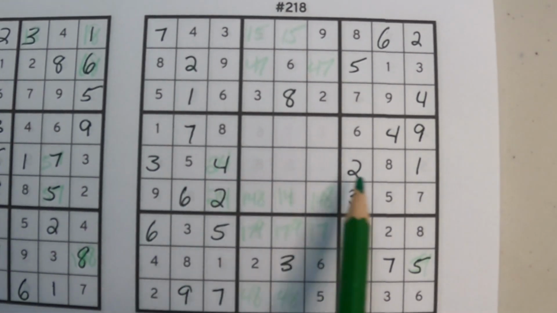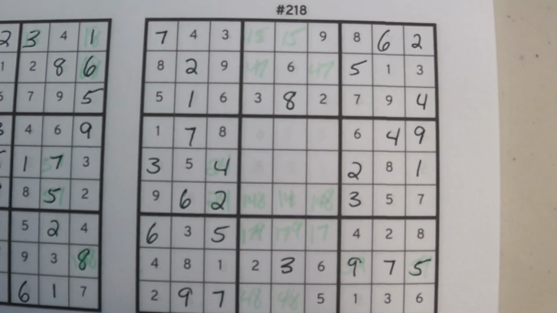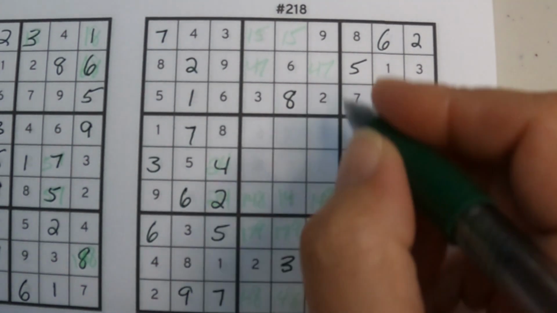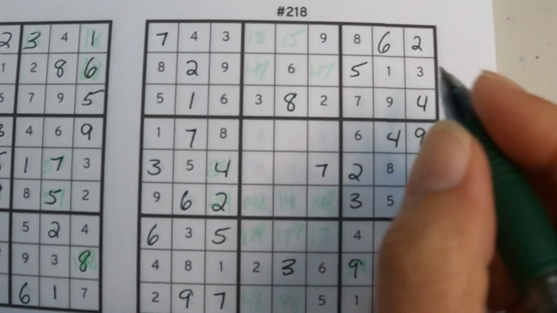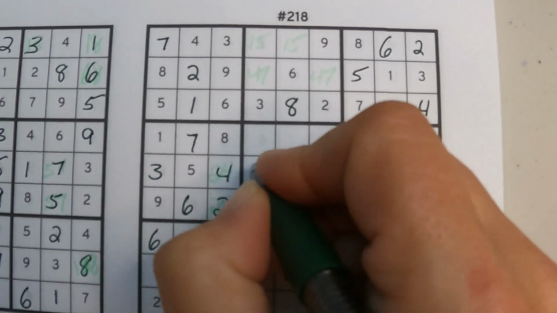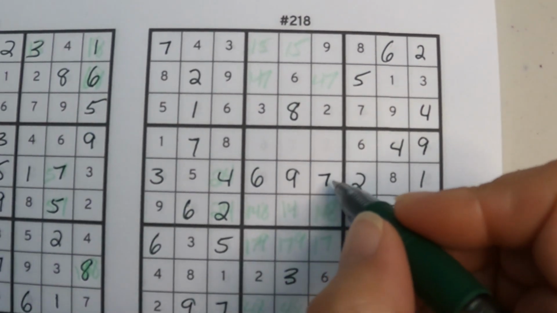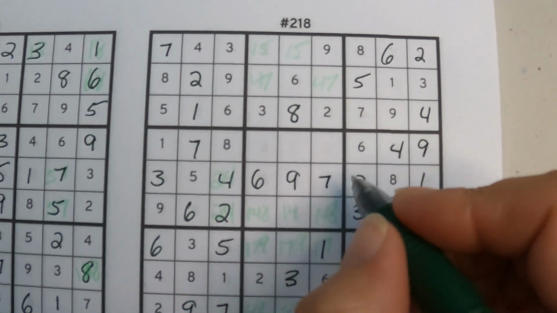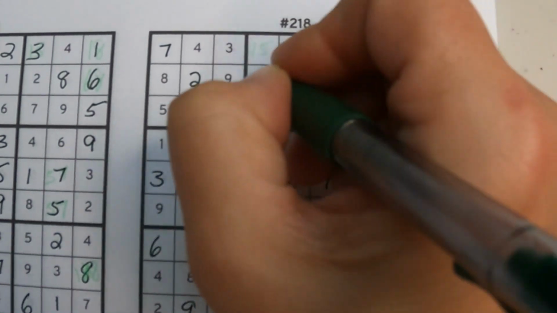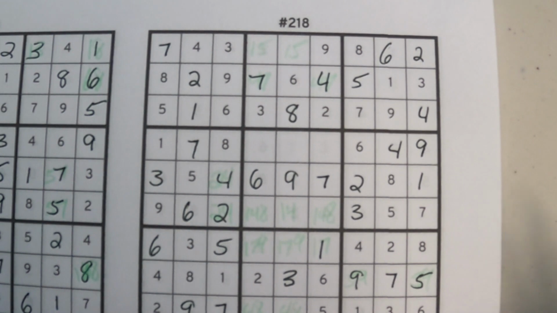For this row, we're missing 6, 7, and 9. We've got a 6 and 9 here, so this is our 7. A 6 here, so 9, 6. That 7 makes this our 1. Makes this our 4 and 7.